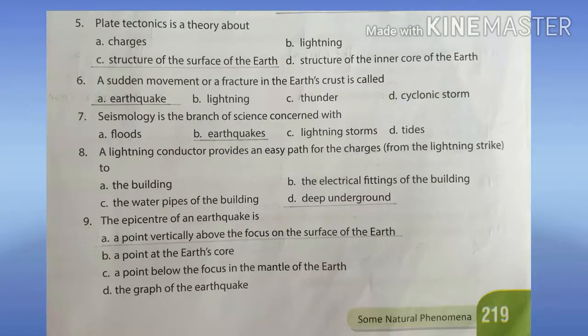8. A lightning conductor provides an easy path for a charge to go. Answer is option number D, deep underground. 9th, the epicenter of the earthquake is. Answer is option number A, a point vertically above the focus on the surface of the earth. So this is 9th one.